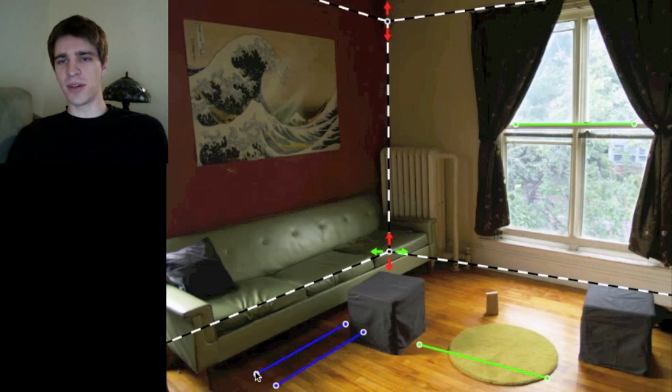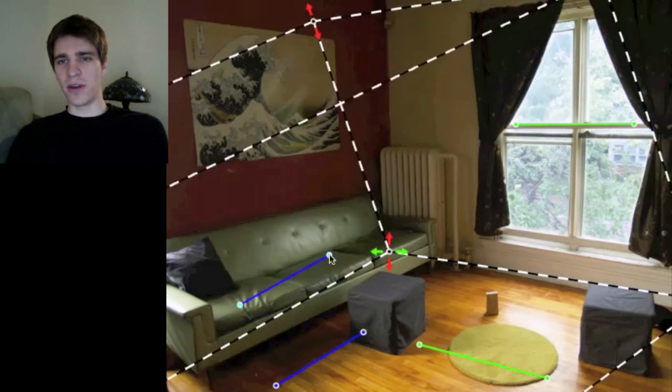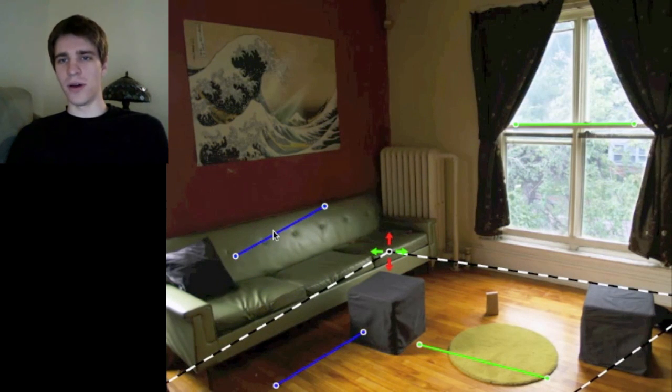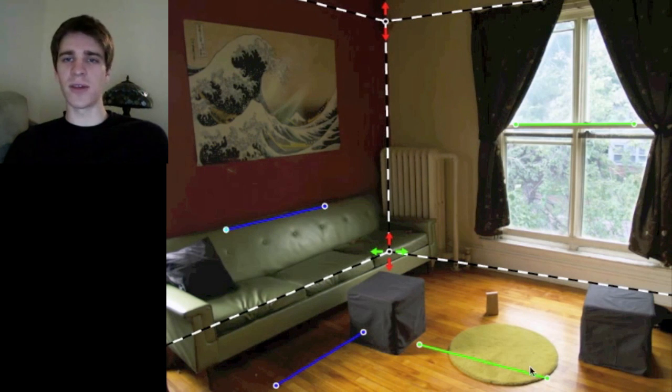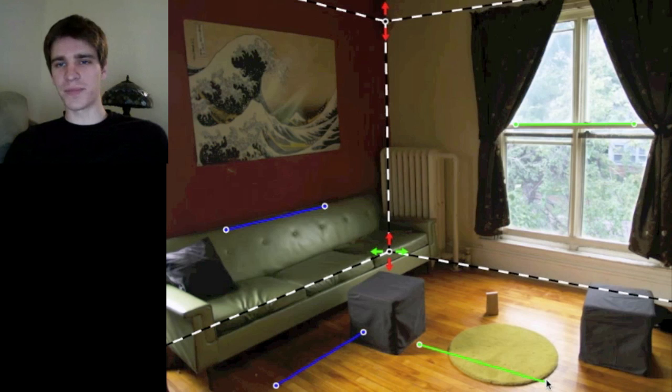Sometimes this is inaccurate, and we have an interface that allows the user to manually refine this estimate. By making a couple of assumptions with two vanishing points, we can recover the focal length of the camera, and then using the rest of the input, we can also recover a rough representation of the 3D geometry of the scene: where the floor is, where the walls are, and where the ceiling is.